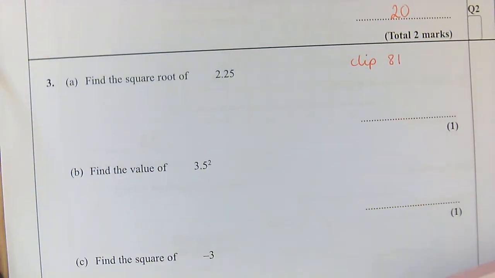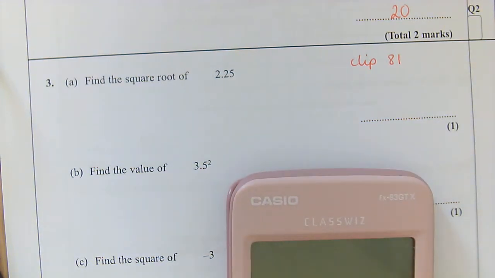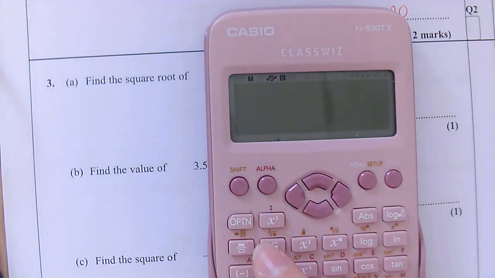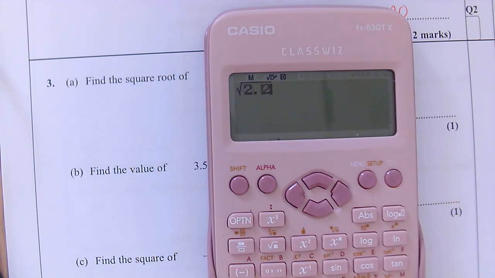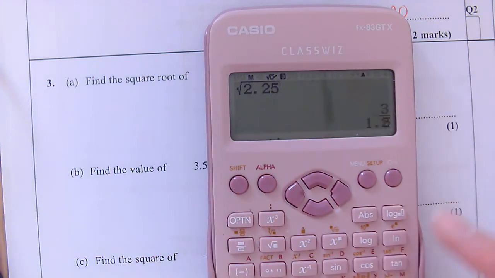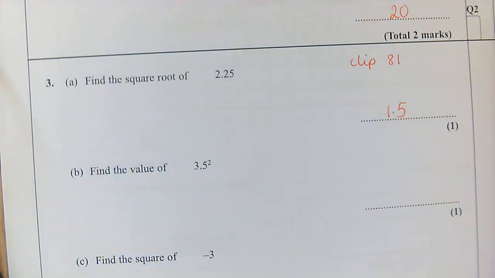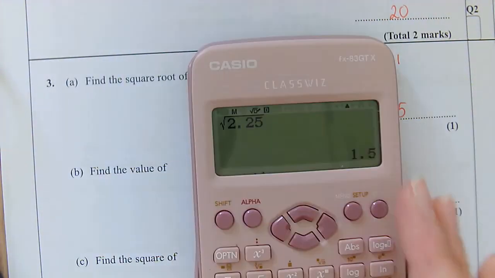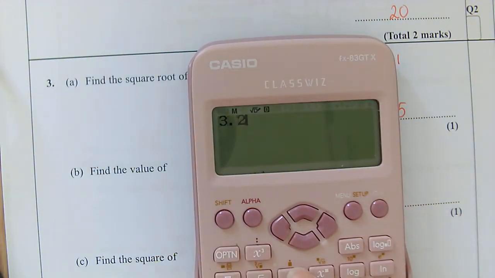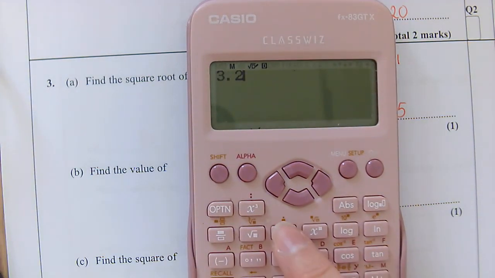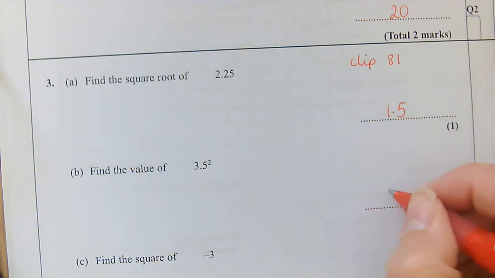Next question, we've got the square root of 2.25. So our square root button just here, so the square root of 2.25 gives us 1.5. Then we're looking at 3.5 squared. So the squared button is right next to the square root button. So we've got 12.25.